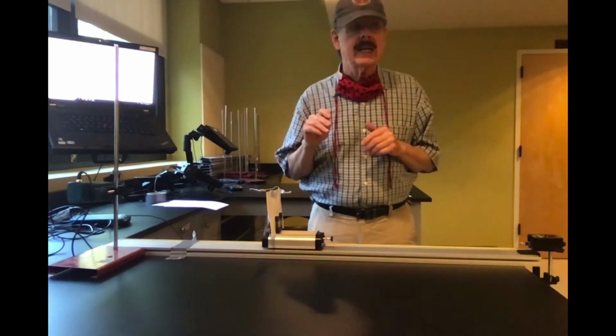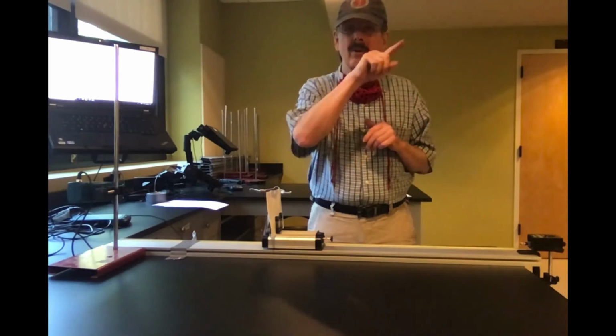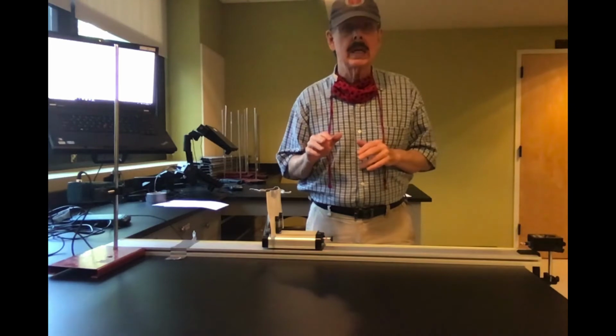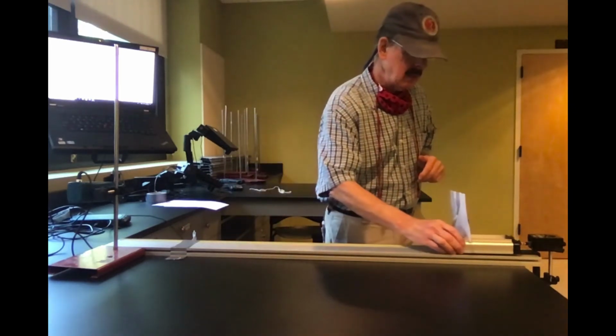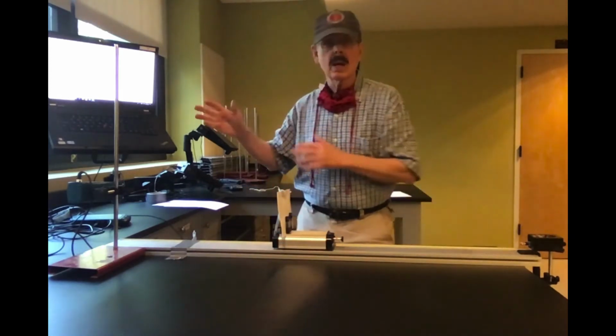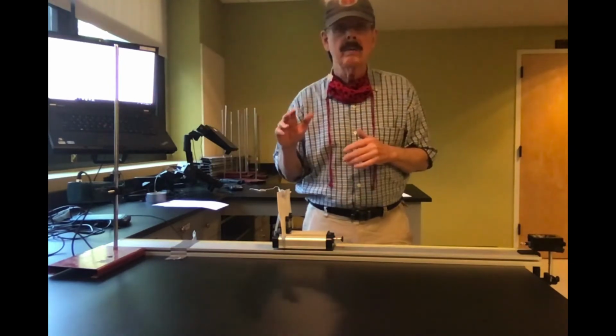Actually, I only have it taking about 500 data points a second, so the graph isn't going to be a perfect smooth curve. It's going to be a little jaggedy, but it's the best we can do. In any case, it's going to come down, hit, and bounce off. The force transducer is going to dump its information into a computer via LoggerPro.